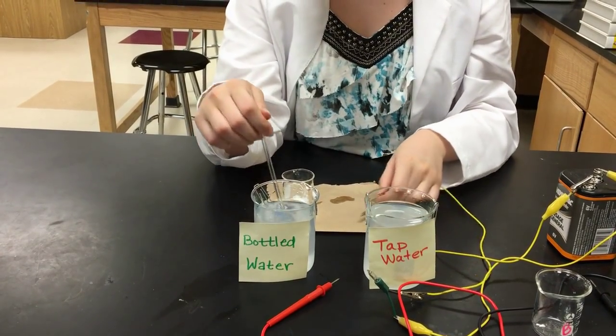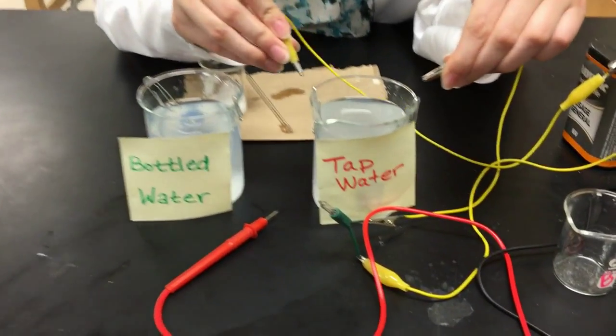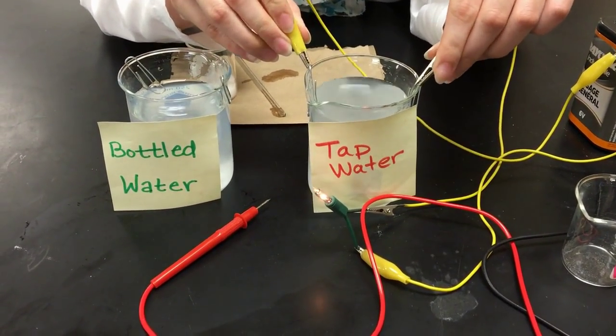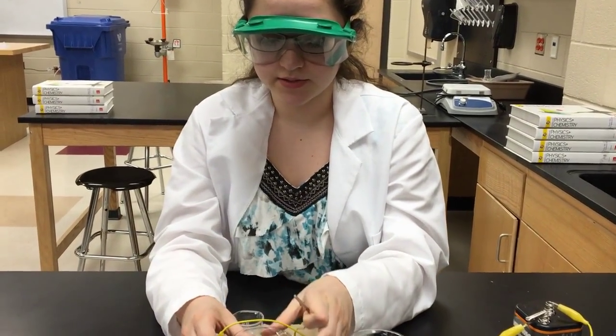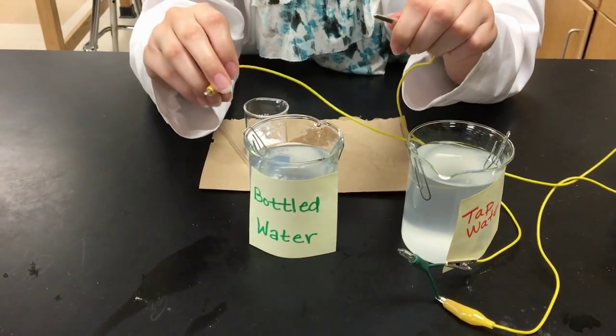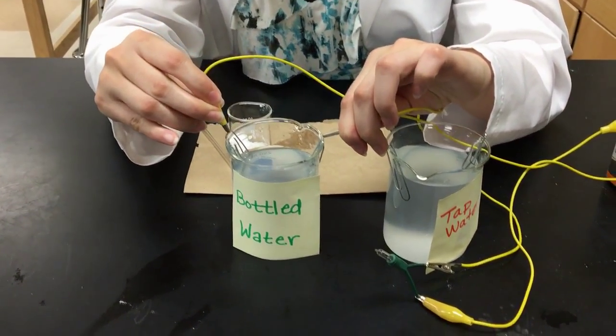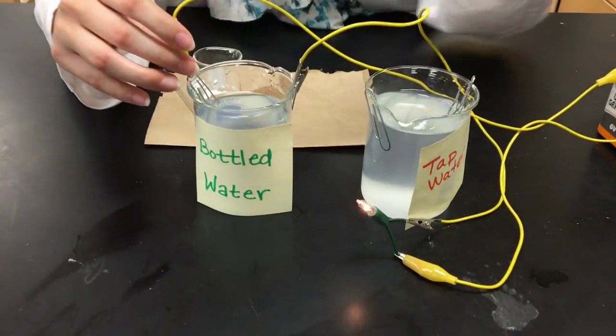And we are going to see if now, when we complete the circuit, the Christmas bulb will light. And yay, it does. So now we are going to see if after we have added the salt to the bottled water, when we complete the circuit, it will light up the Christmas bulb again. And it does.